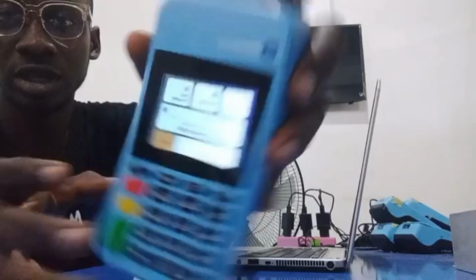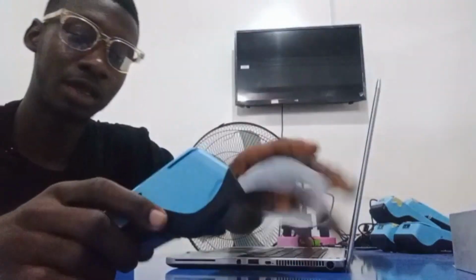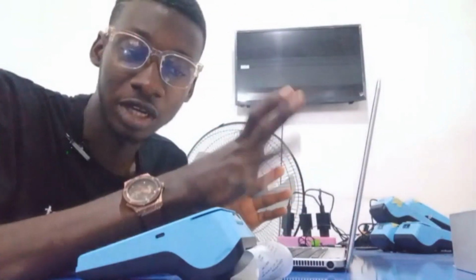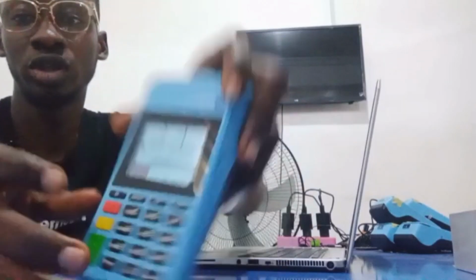So this is the POS machine, as you can see. You go to More, you click on More. Let me show you. Are you seeing this? This terminal has been upgraded. The version now is 1.3.6. So you click on this More here.